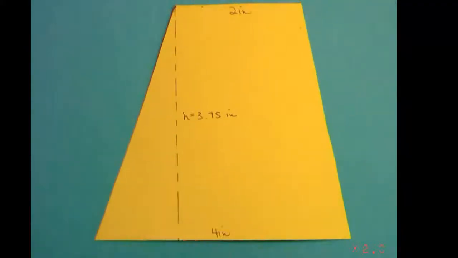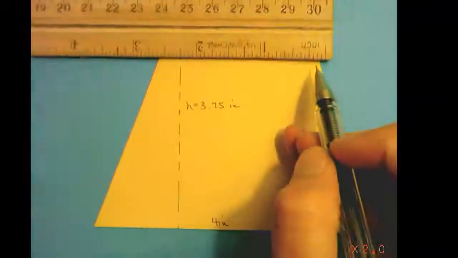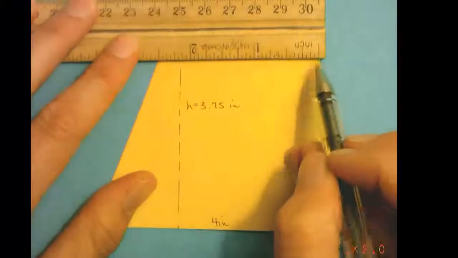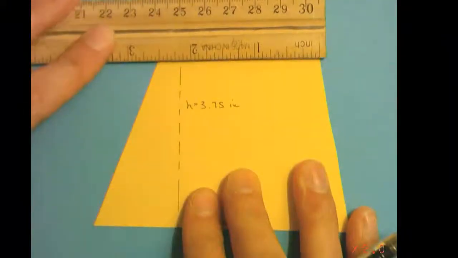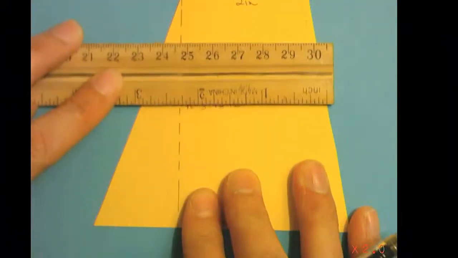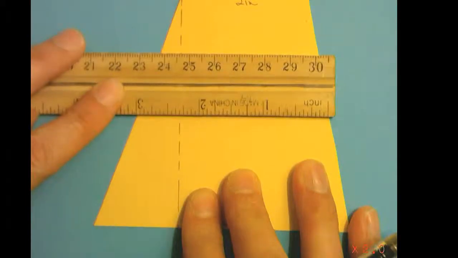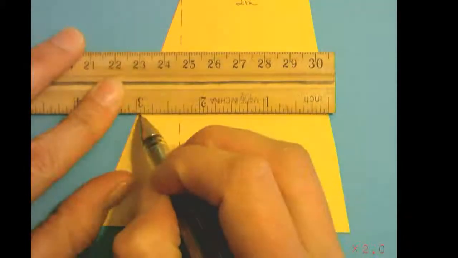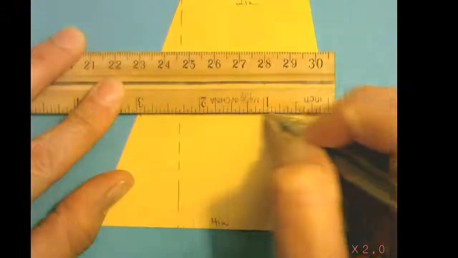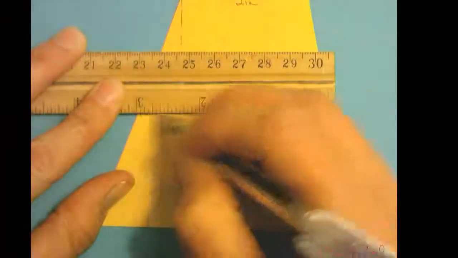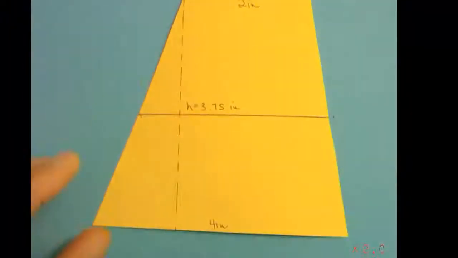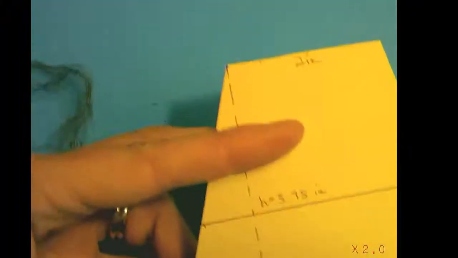So we want to find where on the trapezoid it's exactly 3 inches across. So if I move my ruler down, I want to stop right there, yep. This line that I'm drawing represents the average base of 3. Now I can take my scissors and I can cut a perpendicular line to the base that goes up to that side and a perpendicular line that goes up to the base from this side.